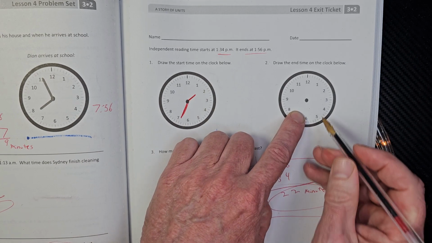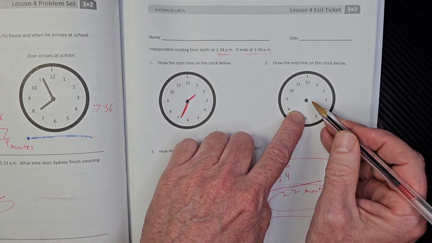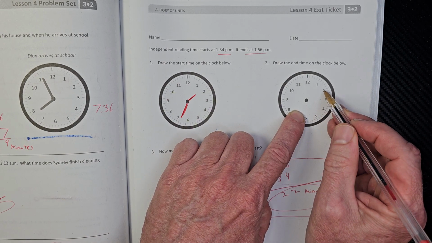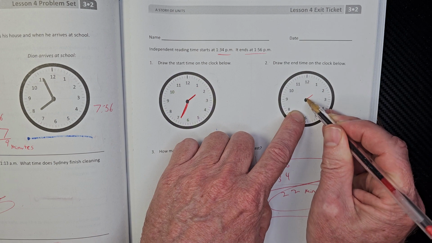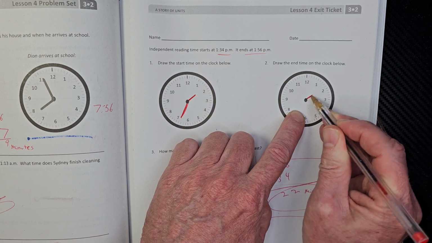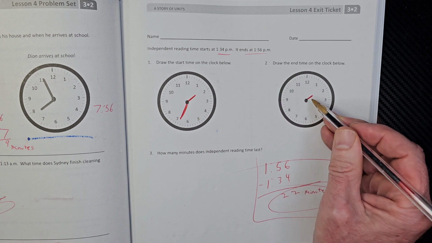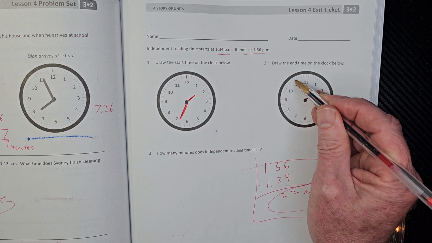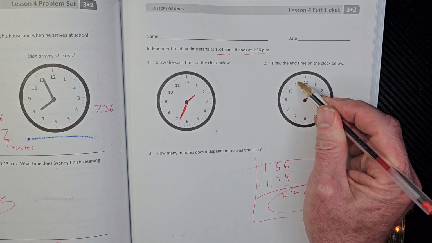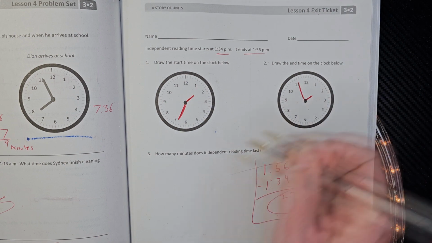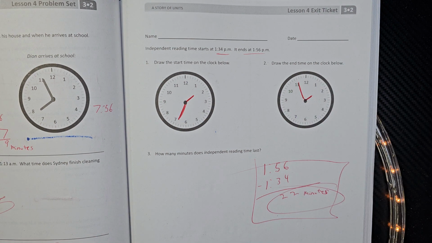All right, let's go over here. This is 1:56. Okay, that's super close to 2. So our hour hand is really close to 2. And 56, this is 55, 56 right here. Boom, there you go. Hey, why make this harder than it is?